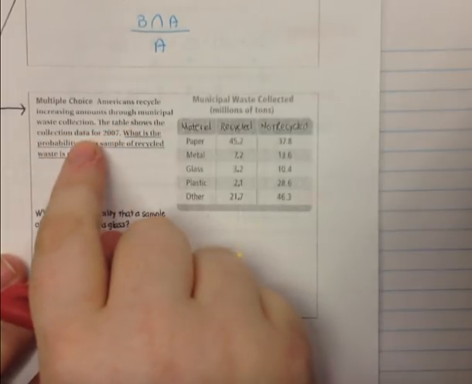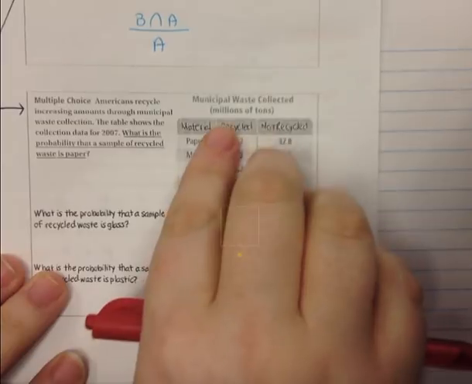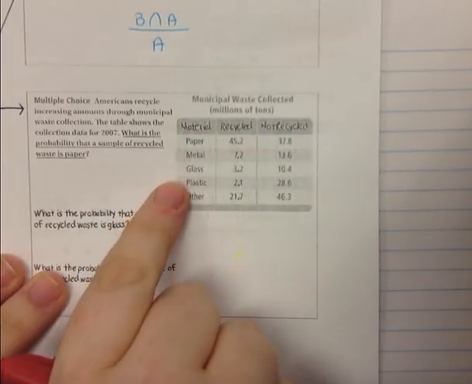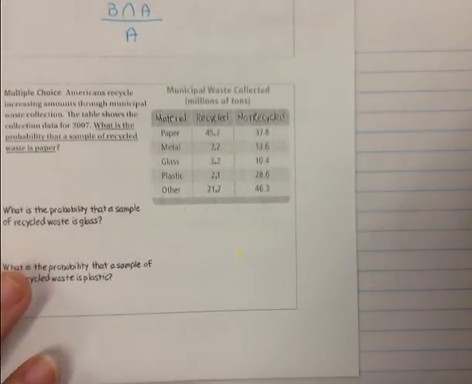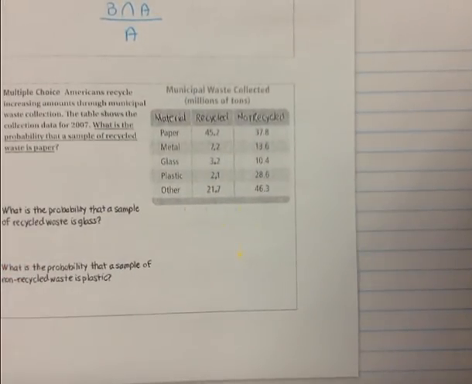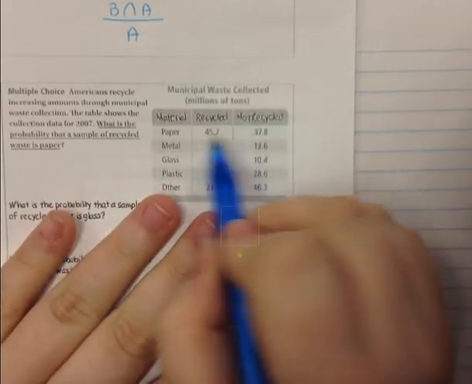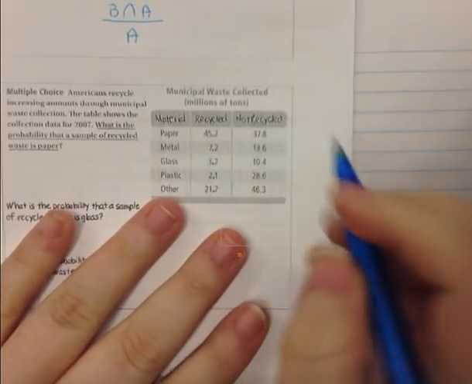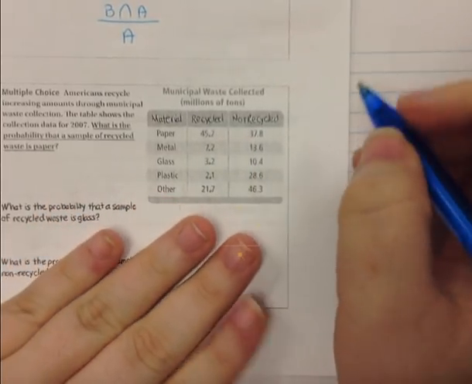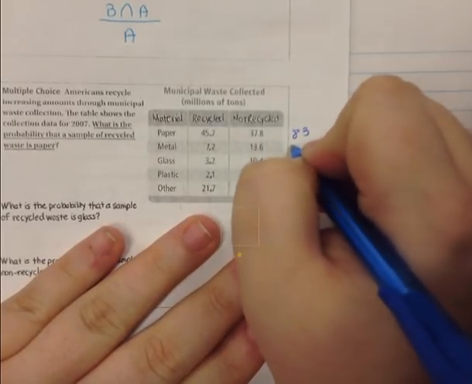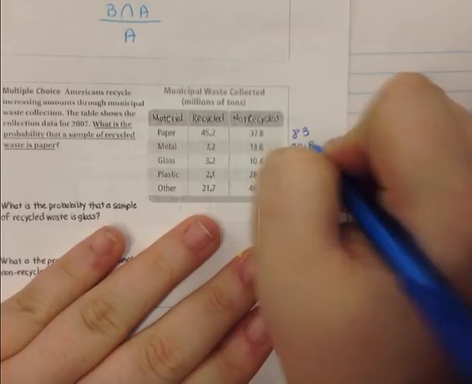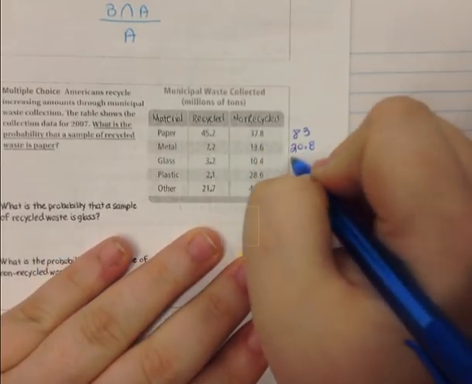The table shows the collection data for 2007. So we have material, which is paper, metal, glass, plastic, and other. We have recycled and not recycled. Notice that there are no totals on here, which is one thing that we do have to find. So you find the totals by adding each row up and then adding the columns. So the first row, the paper, is 83. The metal is 20.8. The glass is 13.6.